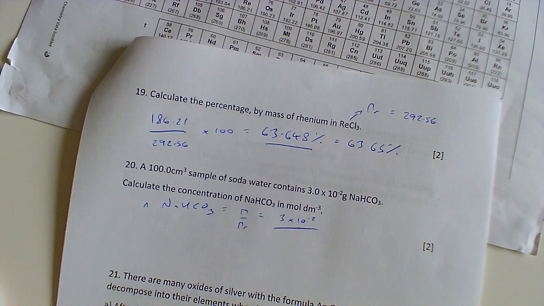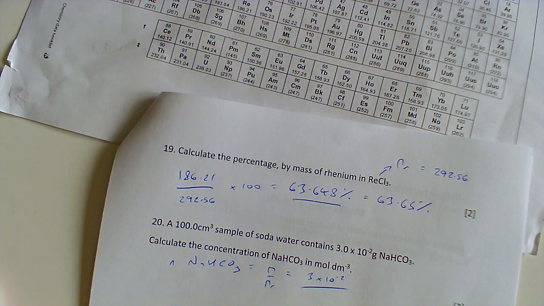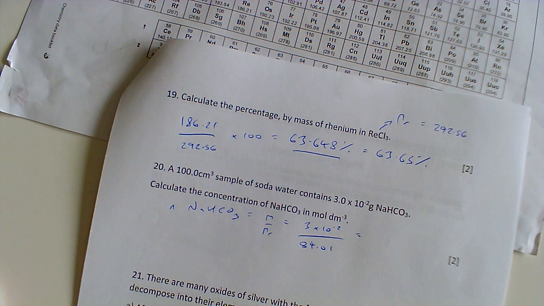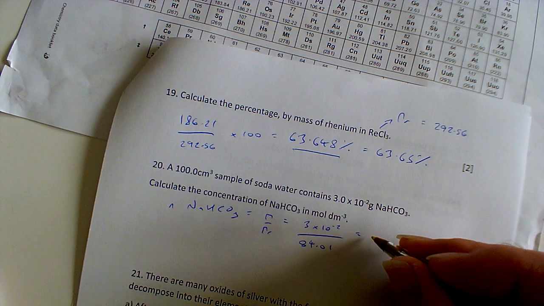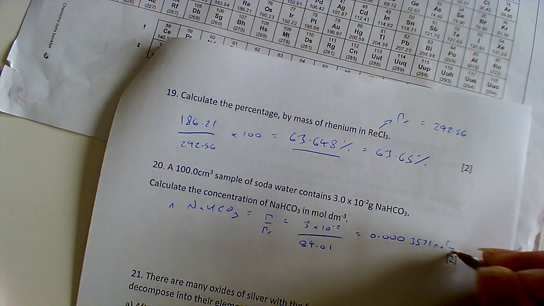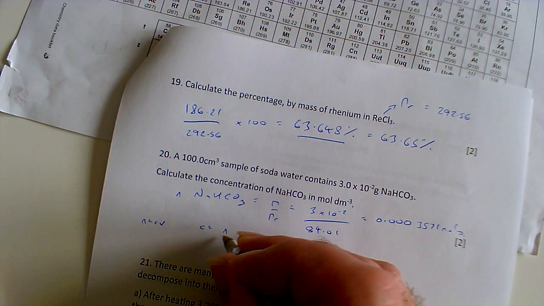So the Mr using our periodic table comes to, was it, 22.99 for sodium, plus 1.01 for the hydrogen, plus 12.01, plus 3 times 16. So our Mr is 84.01. So 3 times 10 to the minus 2 divided by 84.01. So that comes to 0.000357 moles. And then concentration, well, if n equals CV, then C equals n over V.